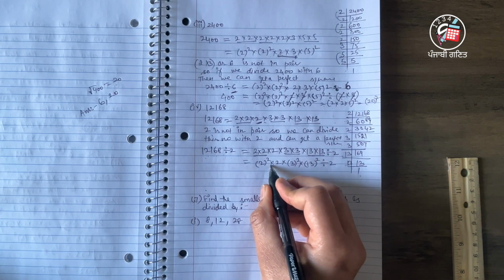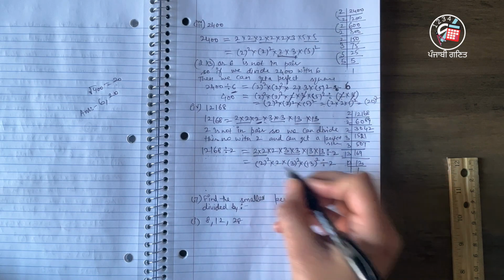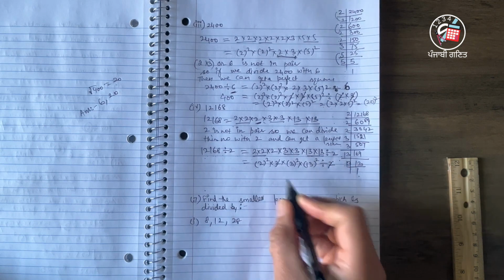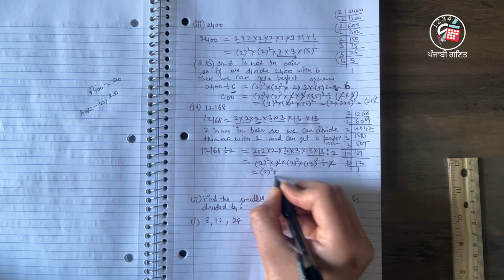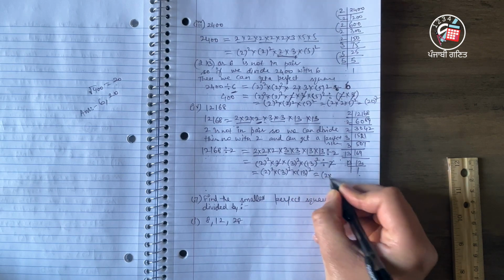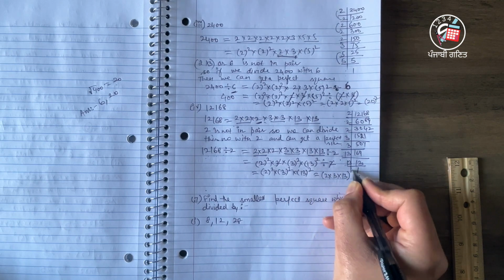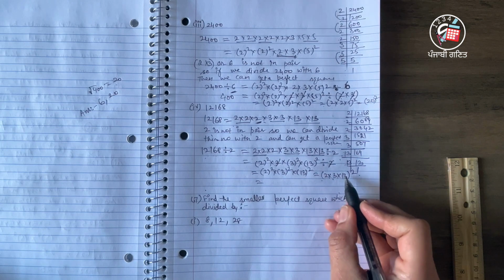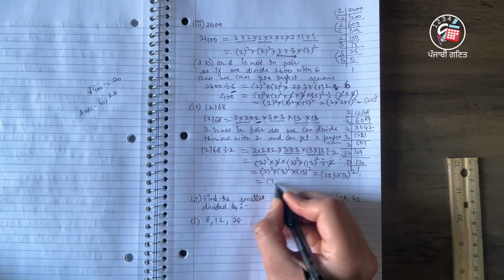We are going to cancel 2 from numerator and denominator. 2 ones are 2, 2 ones are 2. What is left? 2 square into 3 square into 13 square, or we can write it 2 into 3 into 13 square. 2 into 3 is 6, 13 into 6 is 78, 78 square.